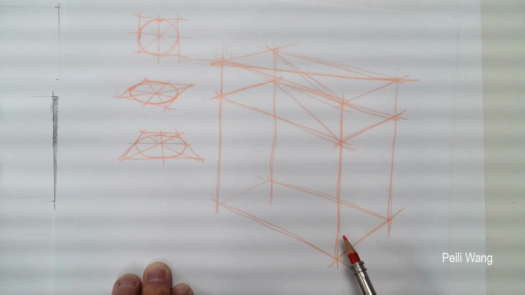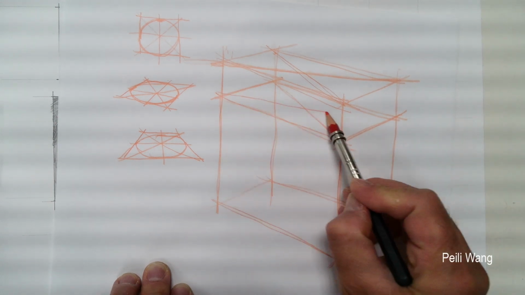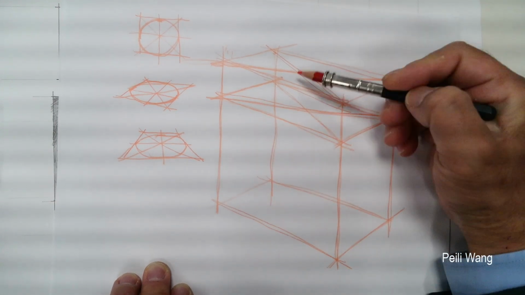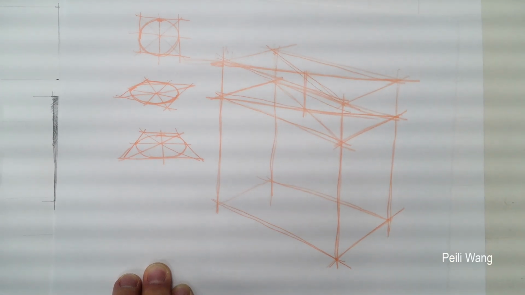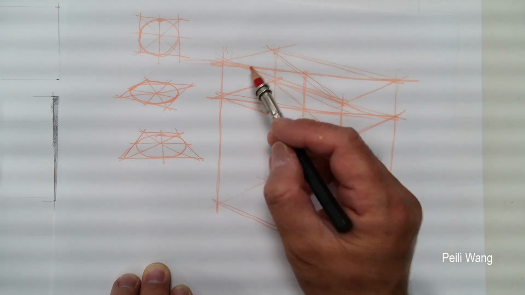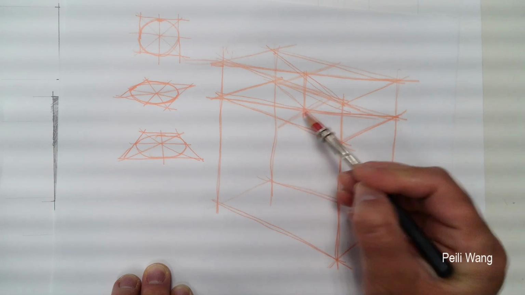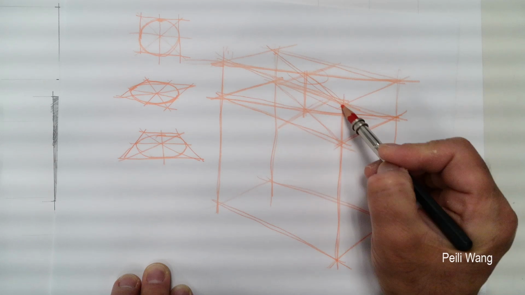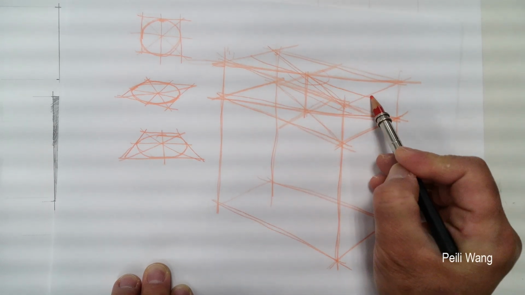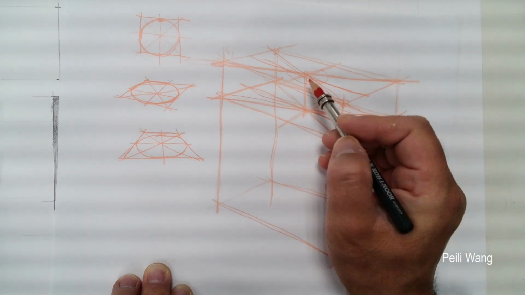Just freehand. Make sure it's freehand. You don't have to use the ruler. Ruler is difficult to work with. Then line, connect these two. Then I need to find a circle. Another line here. Guideline, just to find a guideline for how to make this shape.